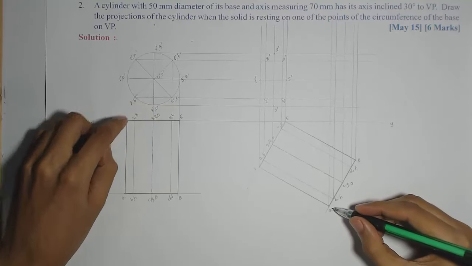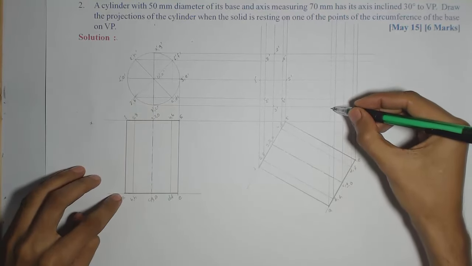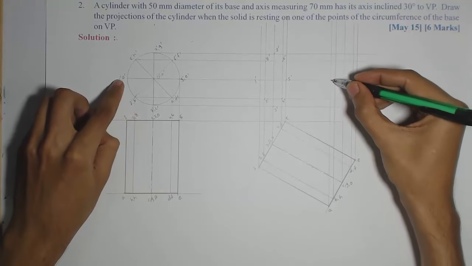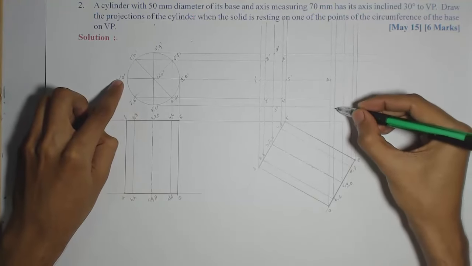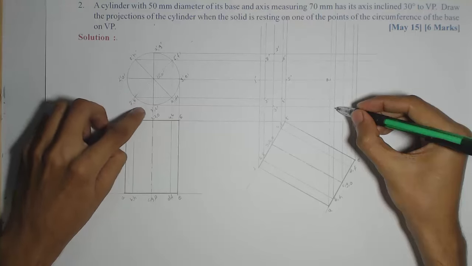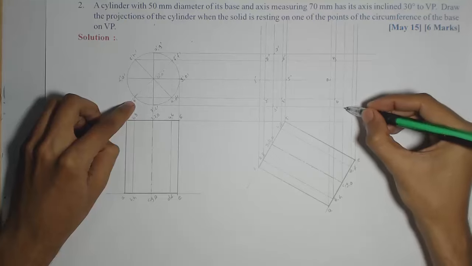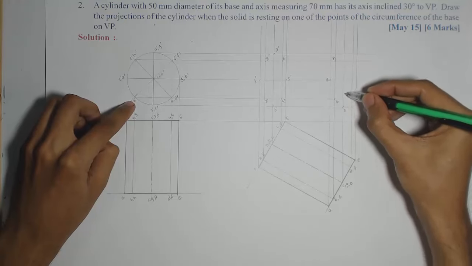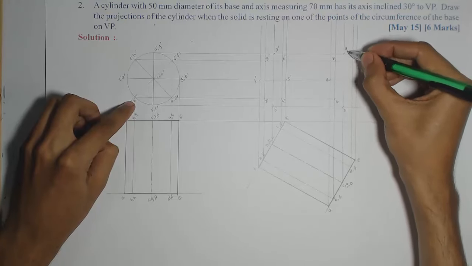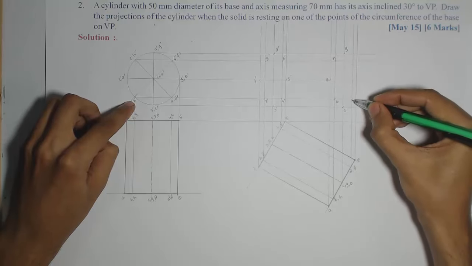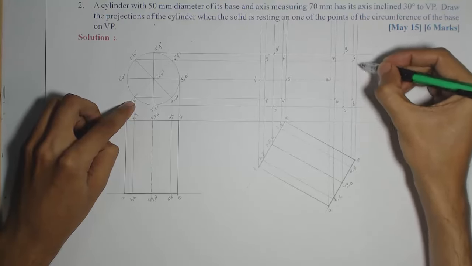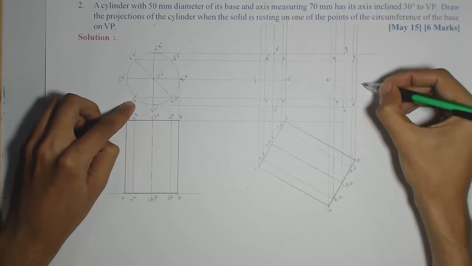Now we'll move to the top base. A will be here, then B and H. So B is here and H is here. Then C and G, C is here, G is here. Then D and F, and finally E will be here. Obviously, I need to join all those points in sequence to get ellipse by smooth curve, not by straight lines.